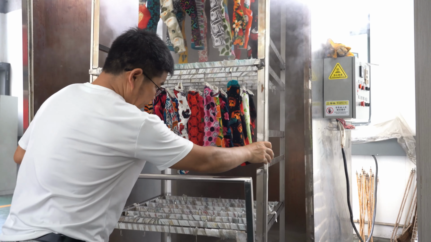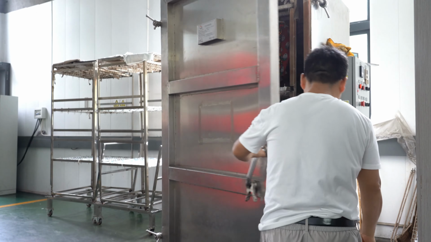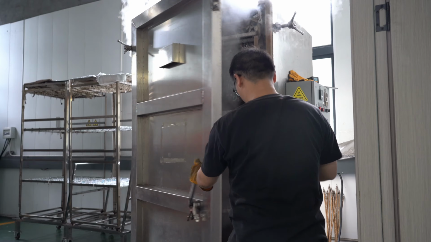The printed socks are placed in a steamer for steaming. This process causes the dye to react chemically with the fiber, achieving color fixation.